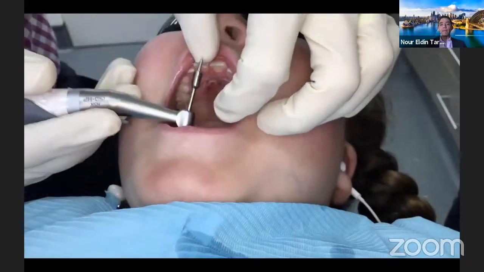And this is my daughter. Both of my daughters actually happen to have a class 3 malocclusion. So Hannah got her TADs in. She was 8.5 at the time.